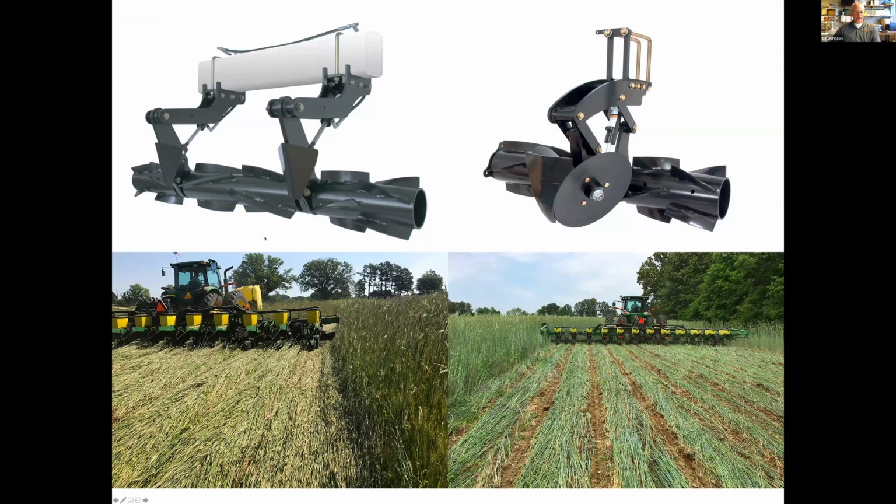But here's the two different ways, or two different units. This one on the left here basically roller crimps the whole area in front of the planter, and the one on the right, you've actually got some cutting wheels that cut through the residue in front of the crimper, and then you also have your planter opener wheels that are going to be behind the crimper. So again, a neat technique. I know there's some of our large commercial growers, especially organic growers, that are doing some of these things and having some success with them. But I haven't tried these planter-mounted units yet.